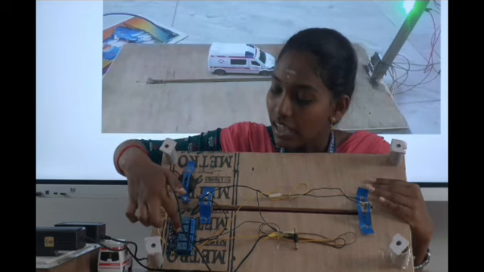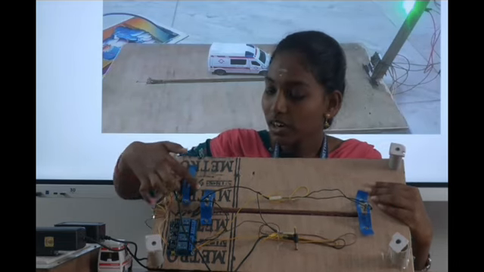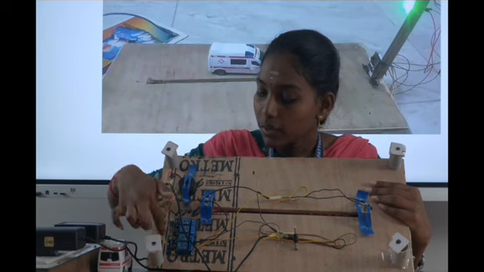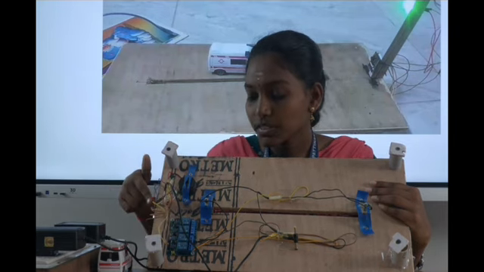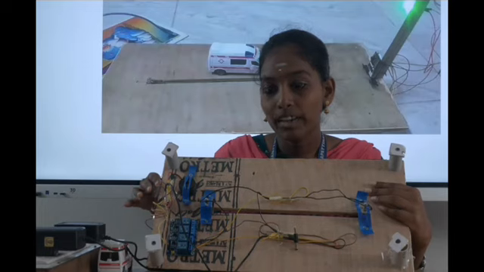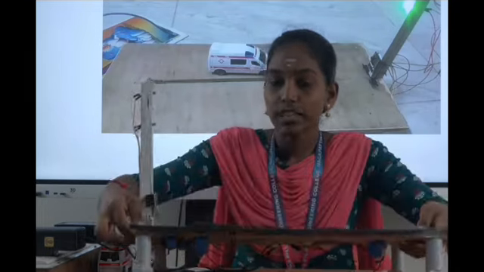And this is the relay. We are using the relay to act the solenoid in the constant mode. We are connecting this to the ESP32 cam. The overall process is done by the ESP32 cam.